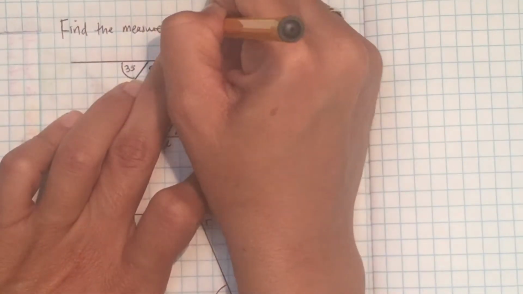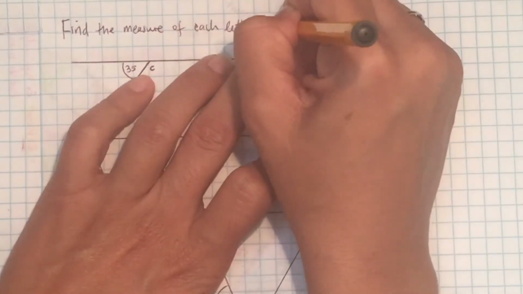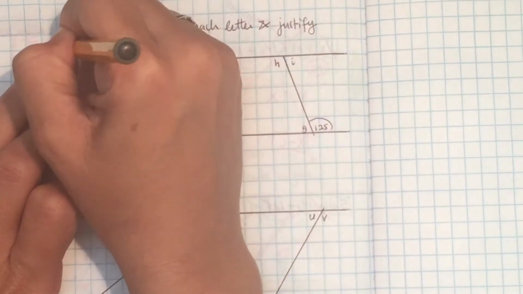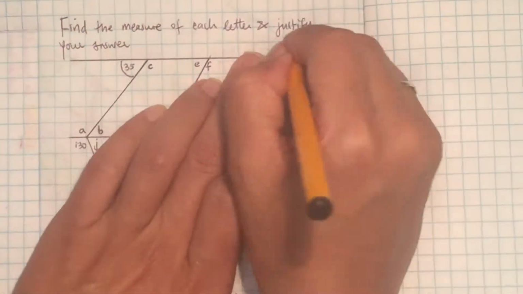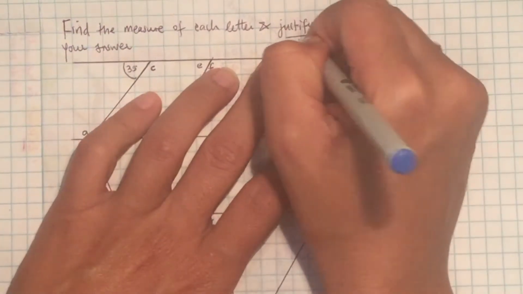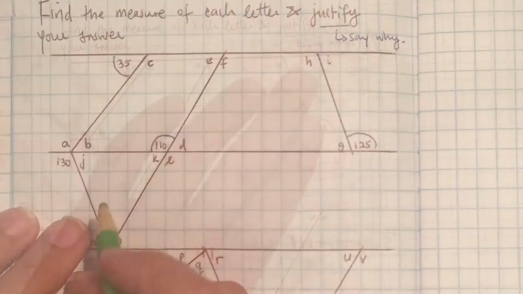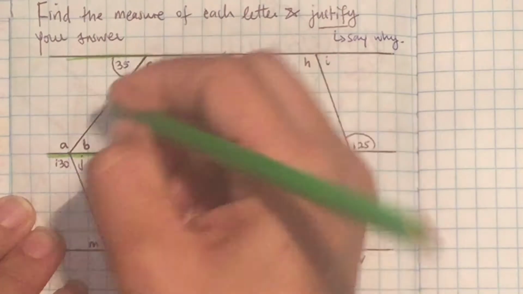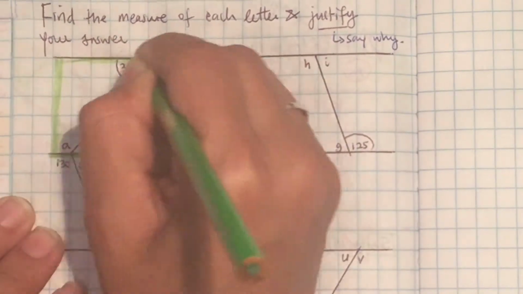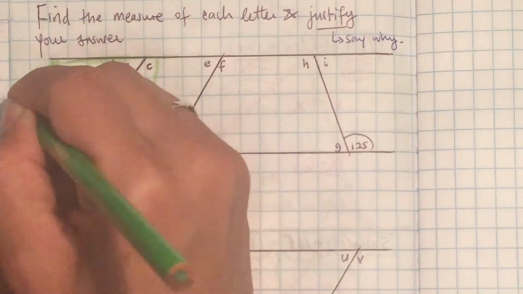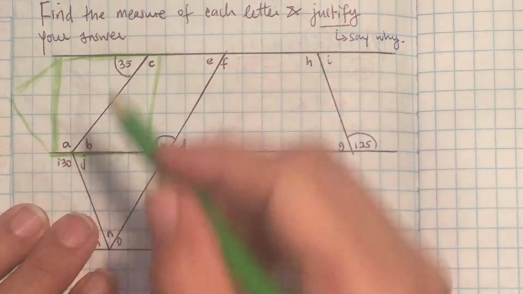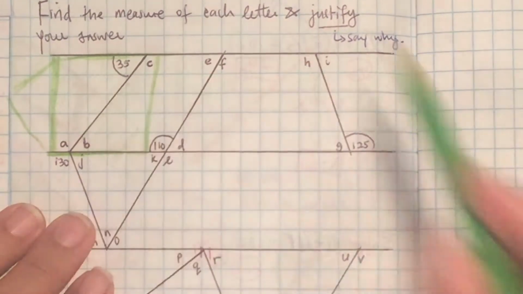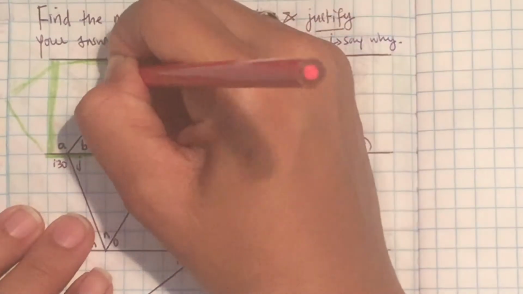Alright, so the question is, find the measure of each letter and justify your answer. So all justify means is to say why. Explain why. Alright, so I'm going to start with A and B. I'm going to go ahead and draw my house so I can see what's inside and what's outside my house. So I can see A, B, and C are all inside my house. So this has got to be interior something, right?